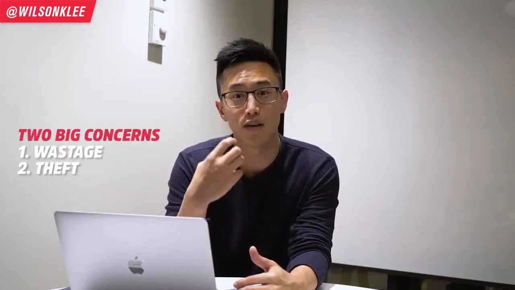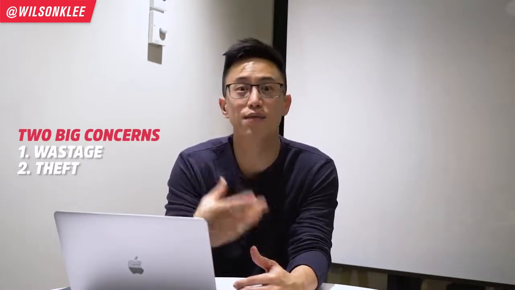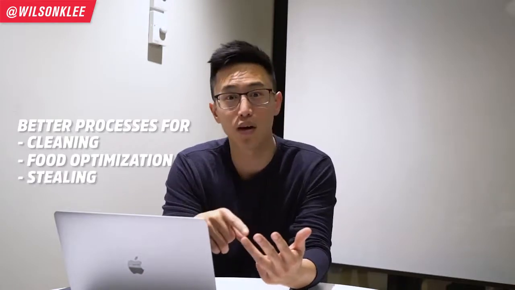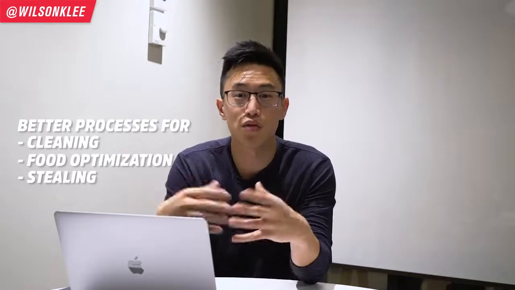So now that we understand the two biggest components, food wastage and theft, we're gonna have to keep a close eye to maintain and to prevent these things from happening, to ensure that our cost of goods sold is at an optimal percentage. Now, how can we do that? We can have better processes, for example, cleaning, better processes of optimizing the food ingredients that we use, better processes to understand and to prevent people from stealing and giving away and comping different meals. This all adds up to your profits.